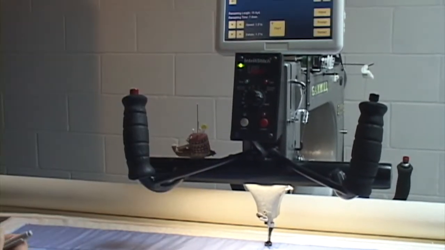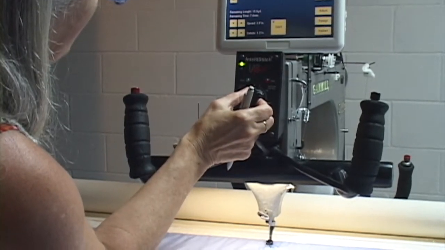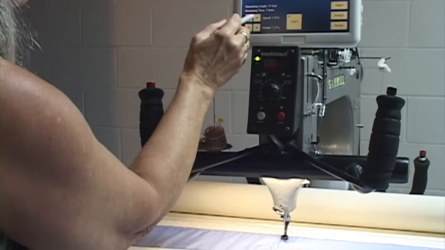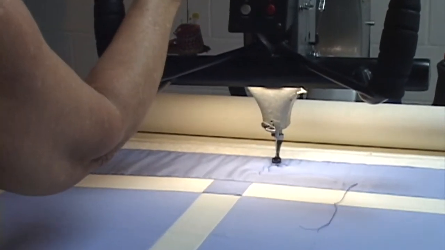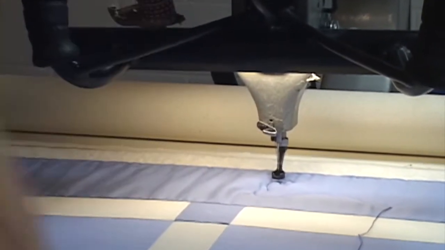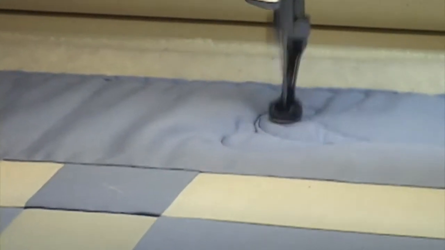Pause it because I can see my machine shaking around a bit, so I'm going to just slow it down a little bit more, and I'll speed this up a bit. Okay. Big stitches.